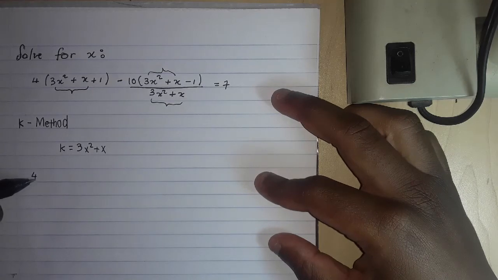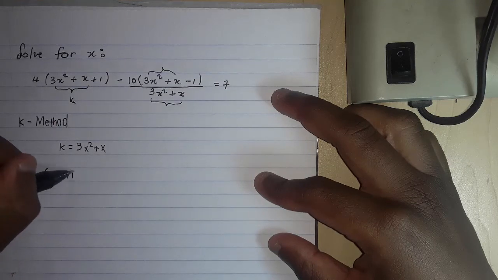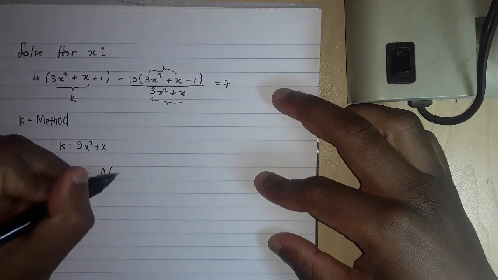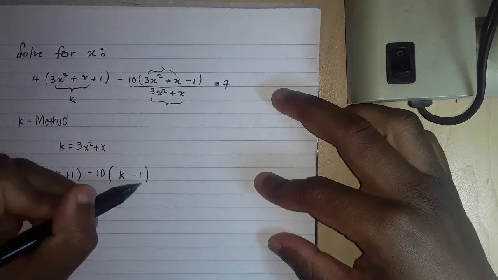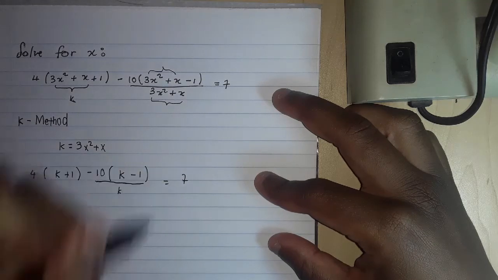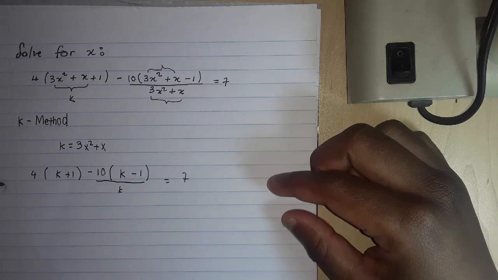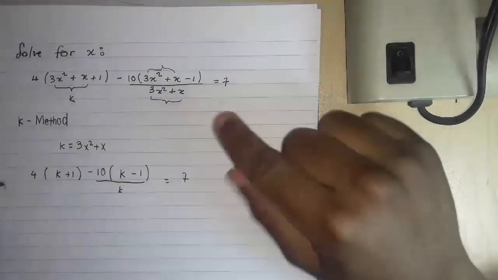So 4, right, we said that's equal to K. So we'll put in K instead of 3x squared plus x. So this is K, and then we have plus 1, right, minus 10, and we have K there, so we'll substitute K minus 1, right, over K equals 7. So as you can see, the expression has been much simplified, and it looks more appealing than it did when we were writing this expression.